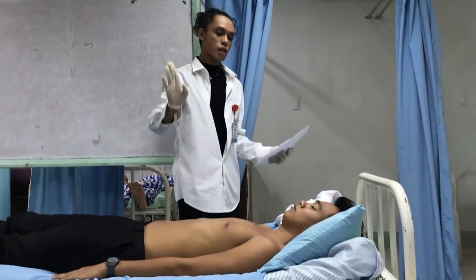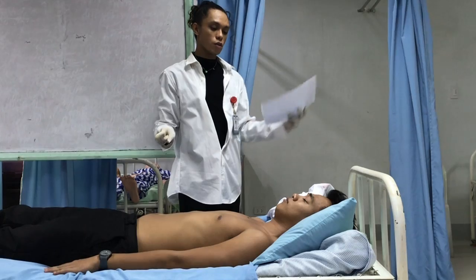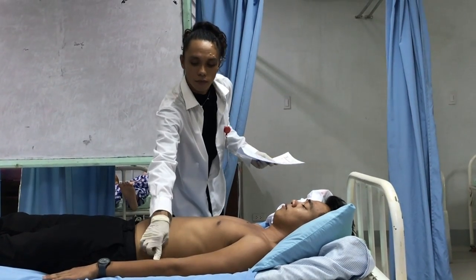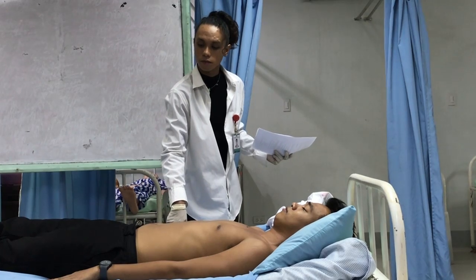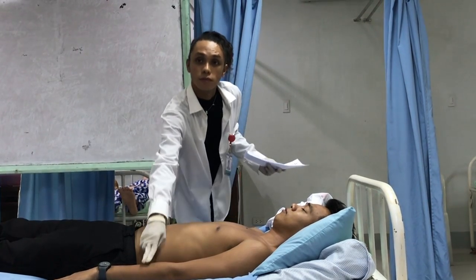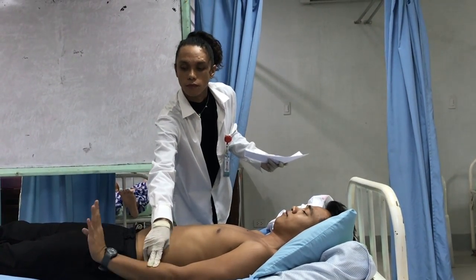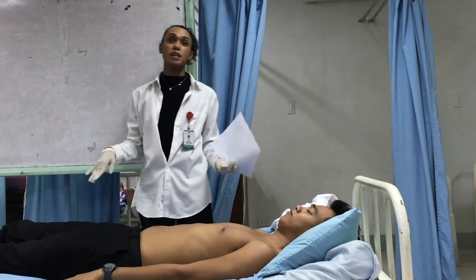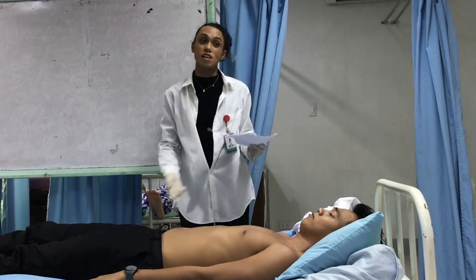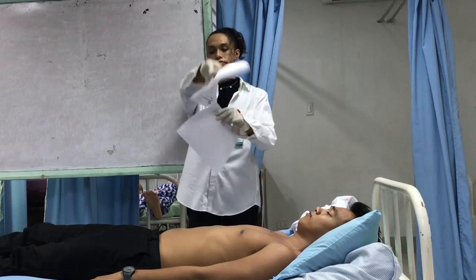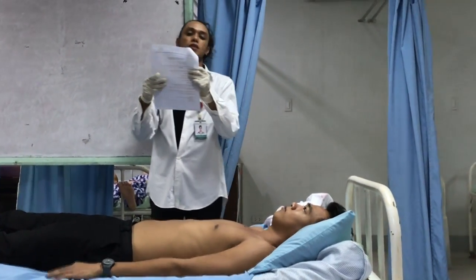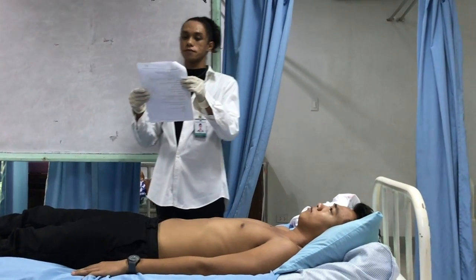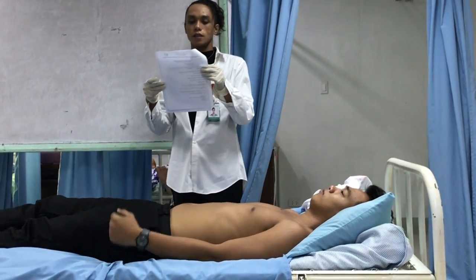Igalaw niyo ang kamay niyo kung saan ako naglagay ng sensation. Okay? Close your eyes. Check for sensation. Oh, ibig sabihin kahit di niya makita, alam niya doon siya pinipisil. So may sensation sa part na yun. Okay.